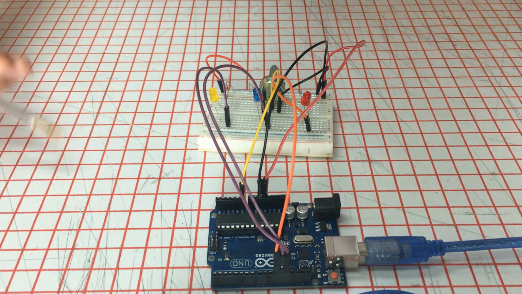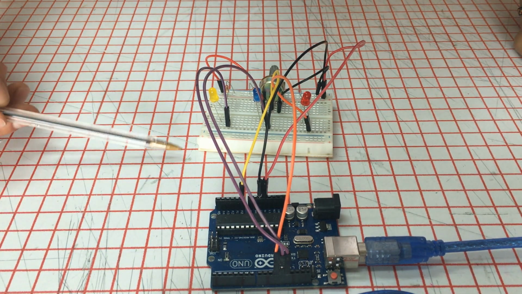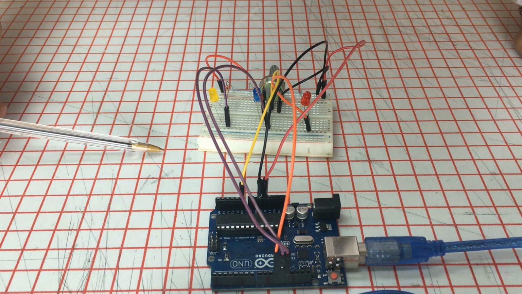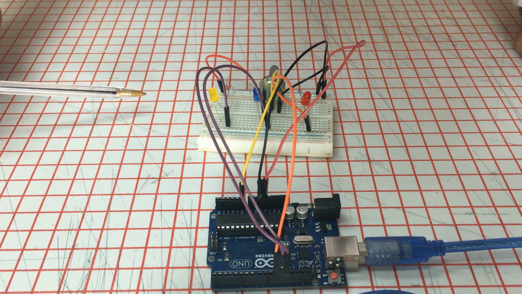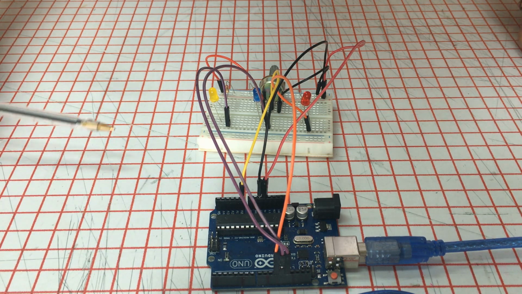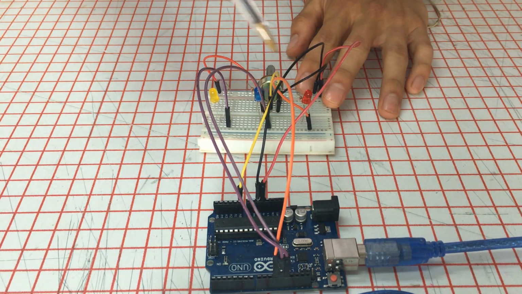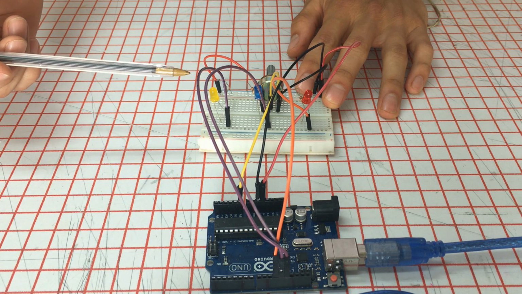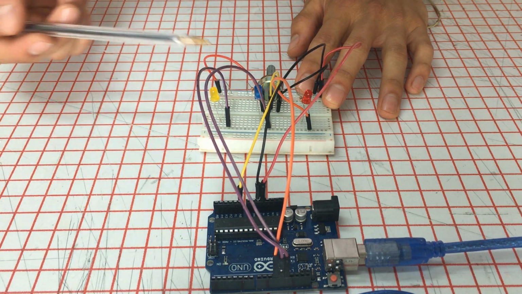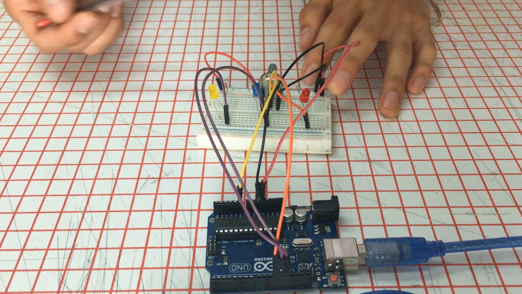Okay, for this complex if, I just created the circuit. I'm not going to explain it because it's basically combining the circuits that we have already worked with. In this case, I am connecting three LEDs, a red one, a blue one, a yellow one. So from left to right, yellow, blue, red, and I am using a potentiometer.